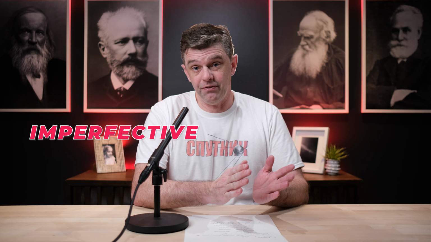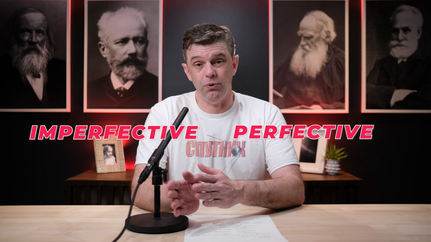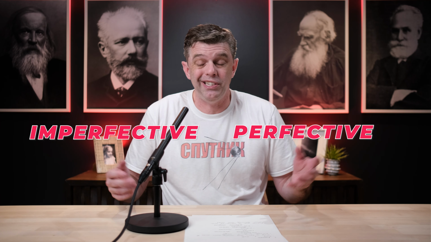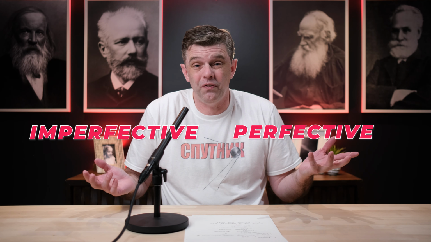Every verb in the Russian language has 2 forms, what they call the imperfective form and the perfective form. I don't know why they picked those words. I'm sure there's some grammatical or English historical reason. I think it's kind of weird and confusing. But just know that when you're learning verbs, there's the imperfective form and the perfective.